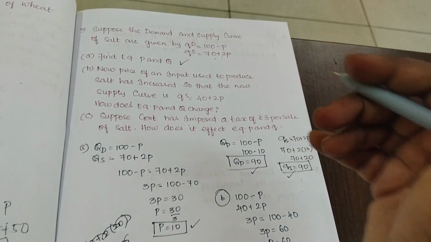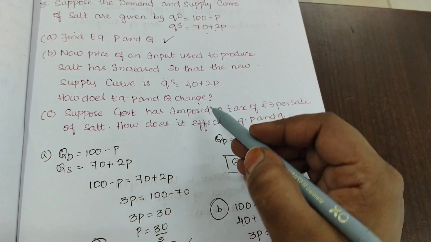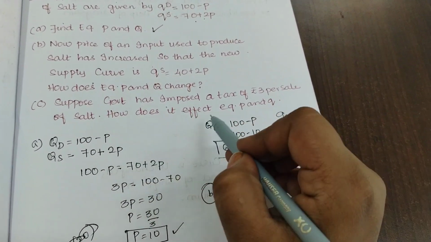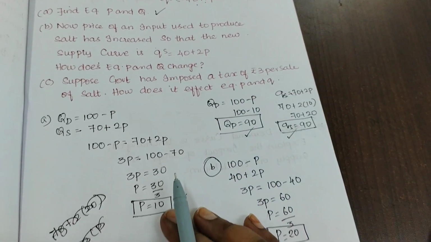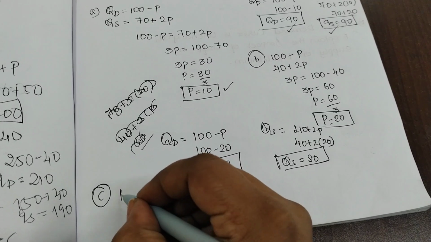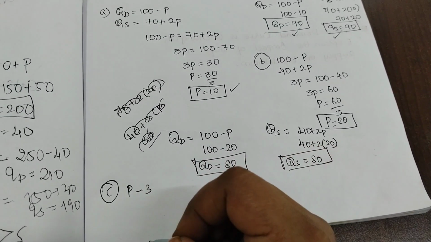Okay. Now the third question is, suppose government has imposed a tax of 3 per sale of salt. How does it affect equilibrium price and quantity of demand and supply? So P minus 3. Okay.